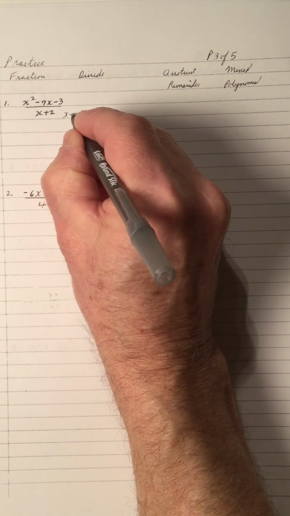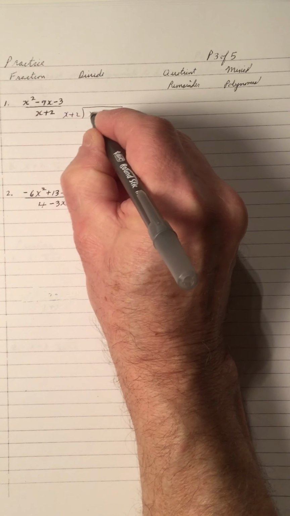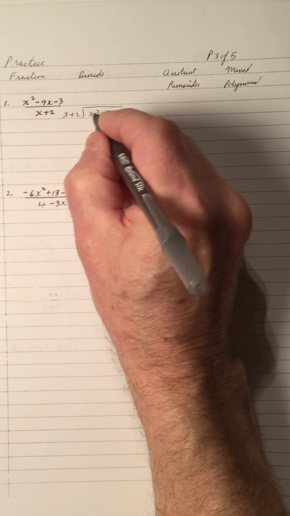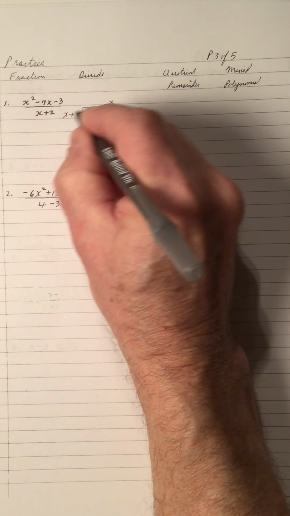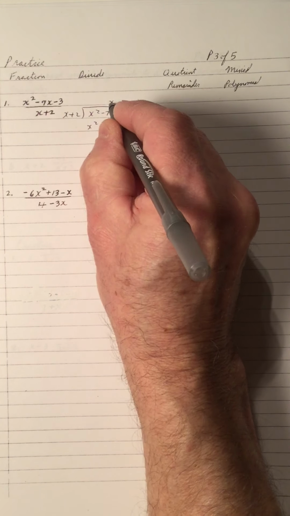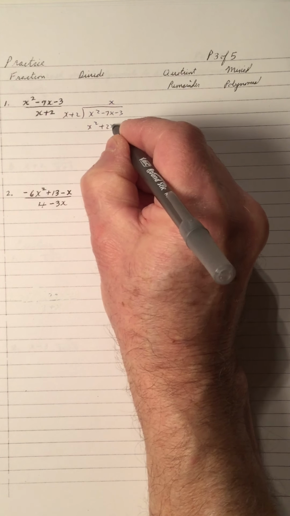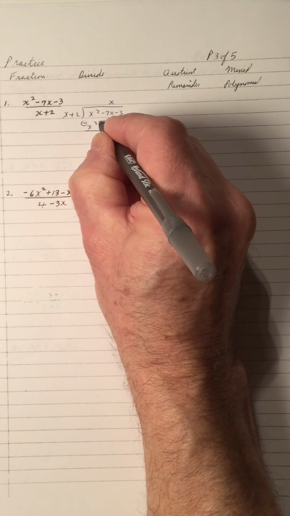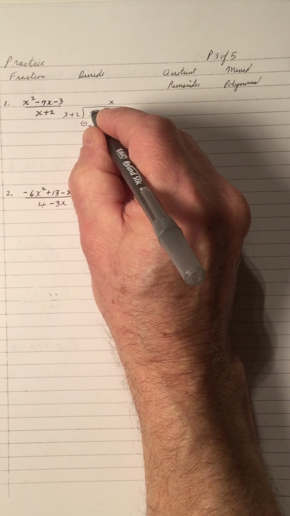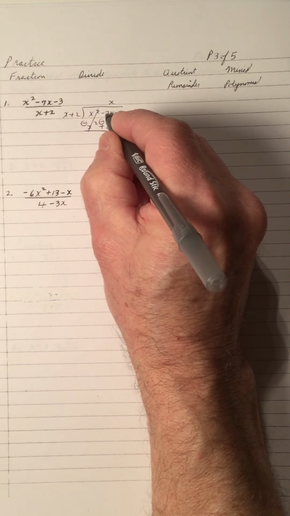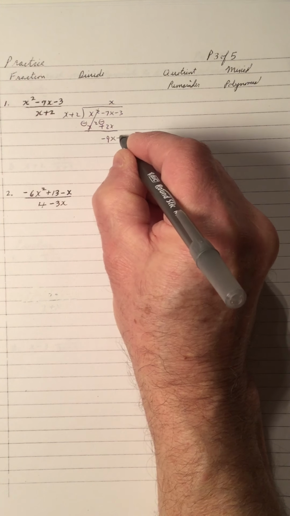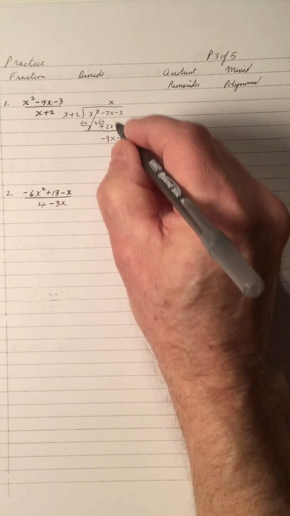So x plus 2 divided into x squared minus 7x minus 3. x into x squared is x. x times x is x squared. x times 2 is 2x. And a plus becoming a minus. Positive and a negative cancels out. Negative 7 minus 2 is negative 9x. Minus 3. Bring down your negative 3.